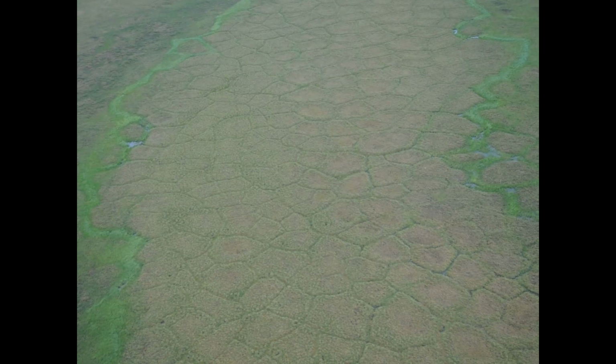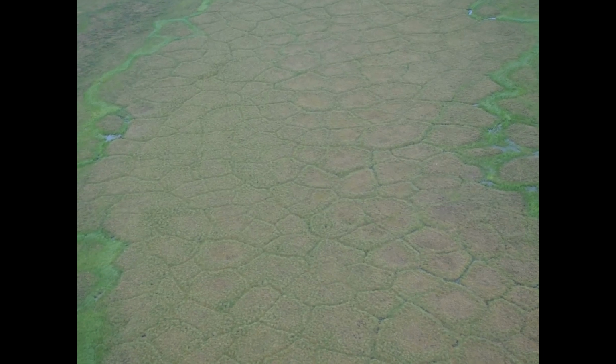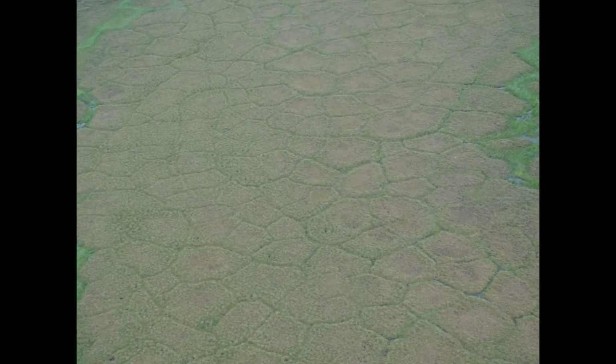Another aerial view of polygons in a brown, treeless plain. National Park Service scientists are using photographs and satellite images to monitor the condition of ice wedges.